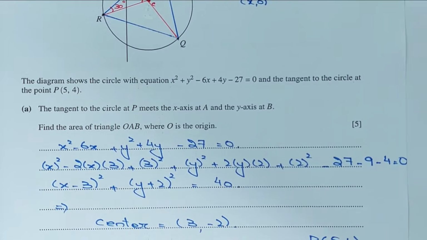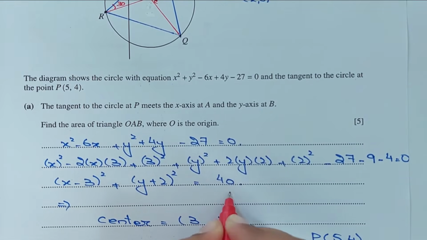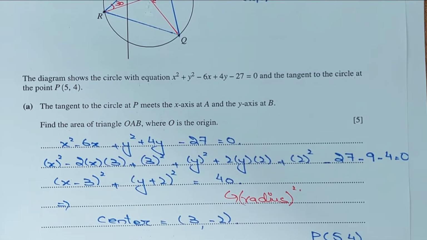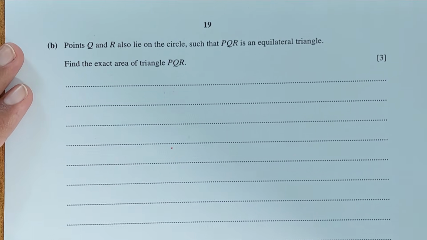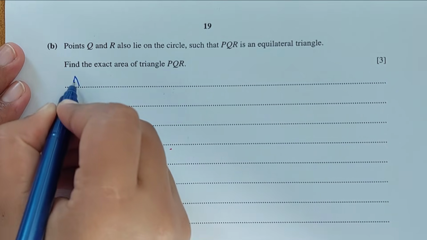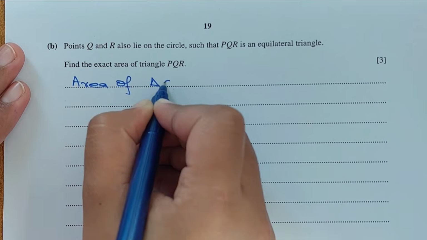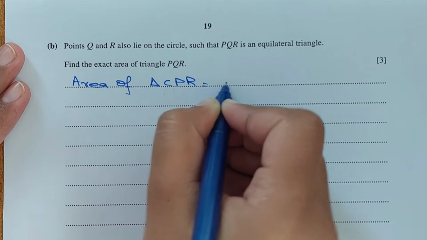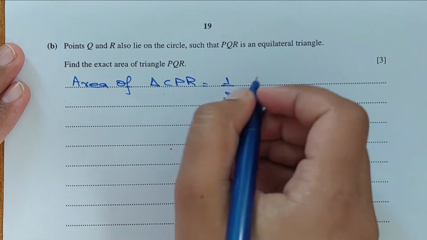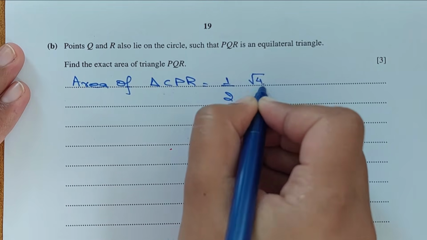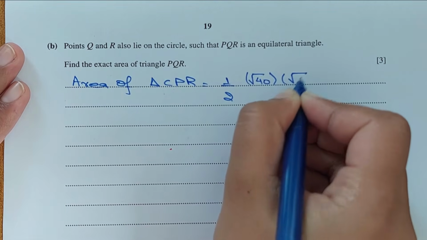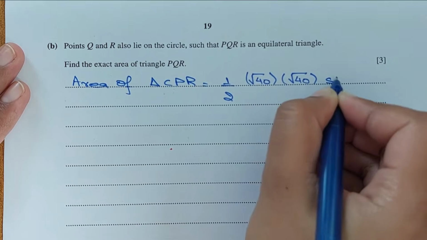So we already found that the radius squared is 40, and the radius is the square root of 40, right? So let me find the area of triangle CPR, which is half times the 2 sides, square root of 40 into square root of 40, and sine of 120.